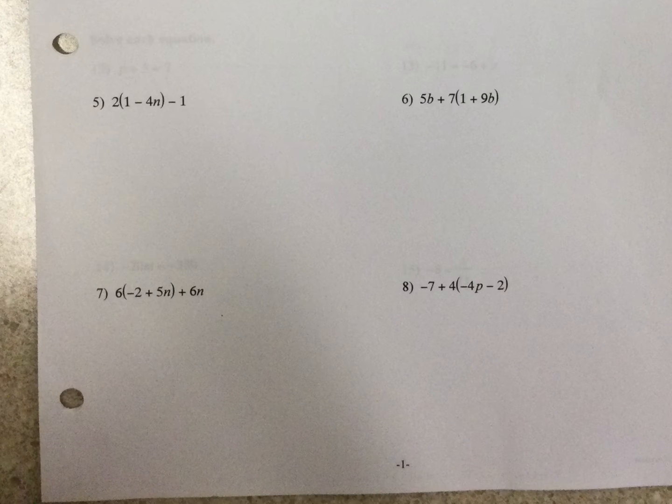Let's do the next set. So these are going to have an added step. First, we're going to distribute. Well, first I'm going to make that a plus negative and a plus negative. All right, 2 times 1 is 2. 2 times negative 4 is negative 8n.